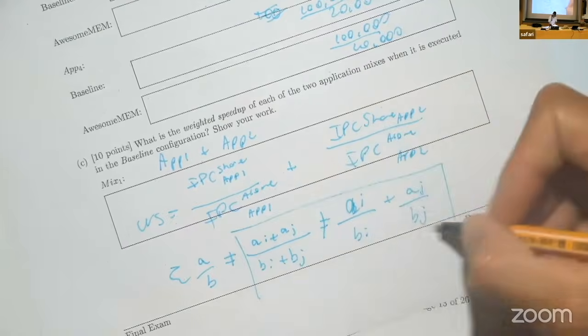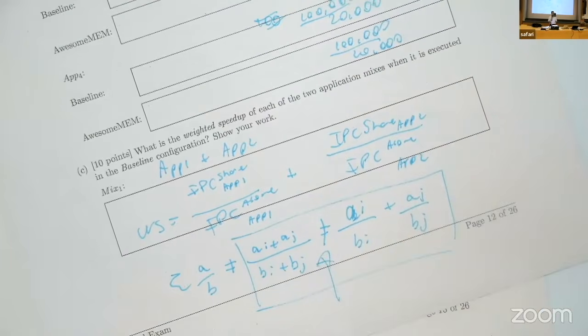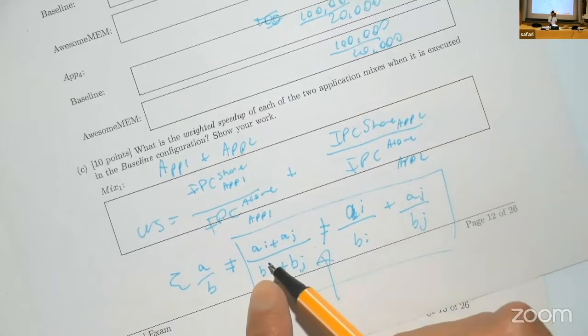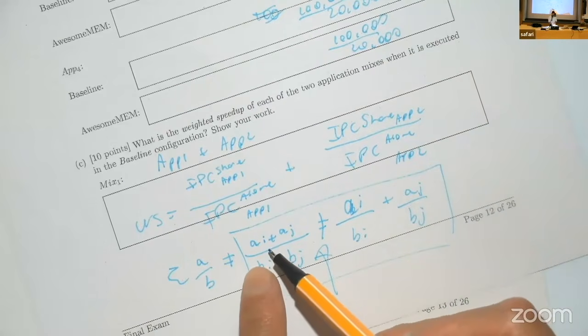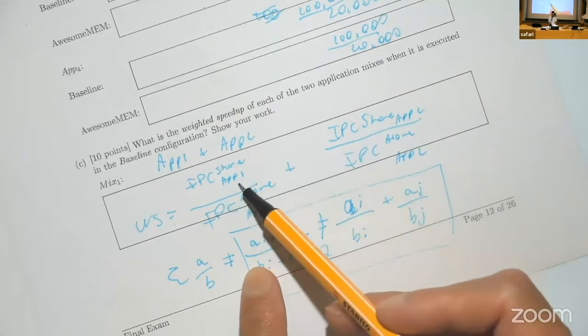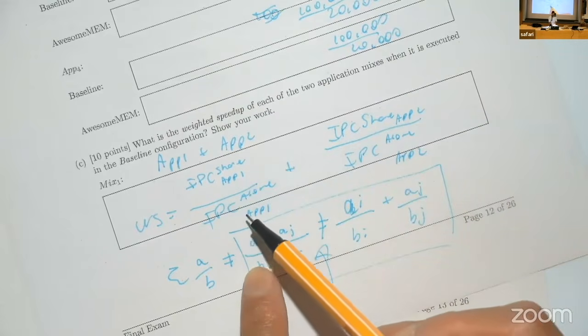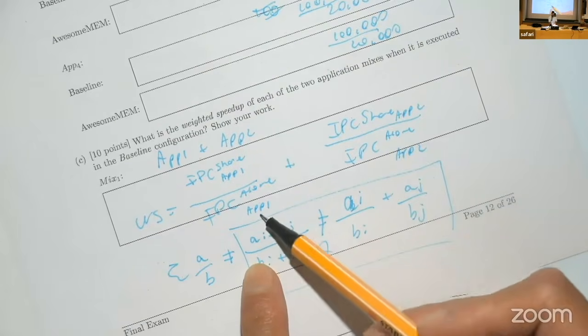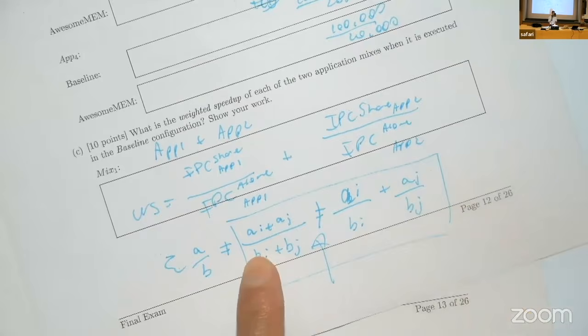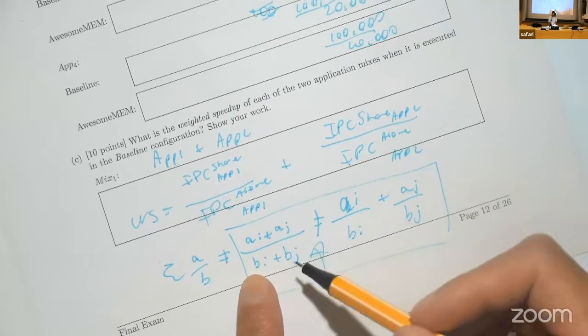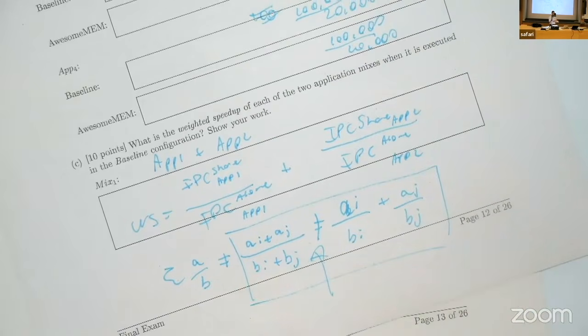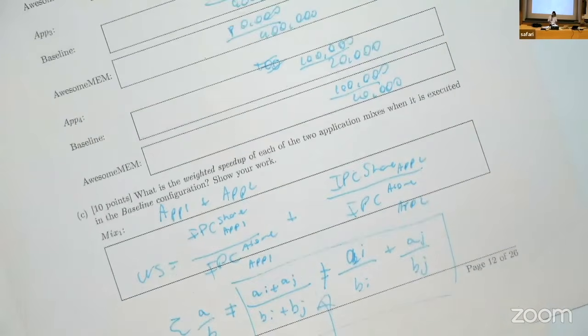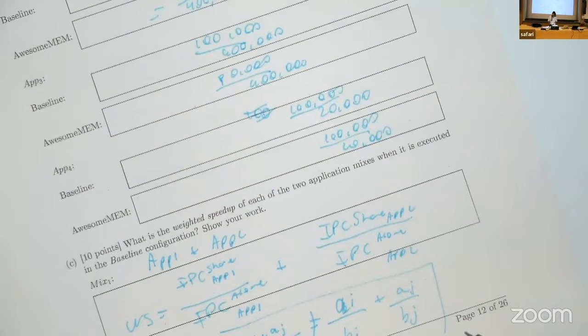So those two things here are different. A lot of people last time were summing the IPC shared of app1 and app2 and dividing by the sum of the IPC alone of application 1 and application 2. That is mathematically wrong. You need to compute each fraction first, then sum it with the other fraction. I think this is what people were getting wrong last year.